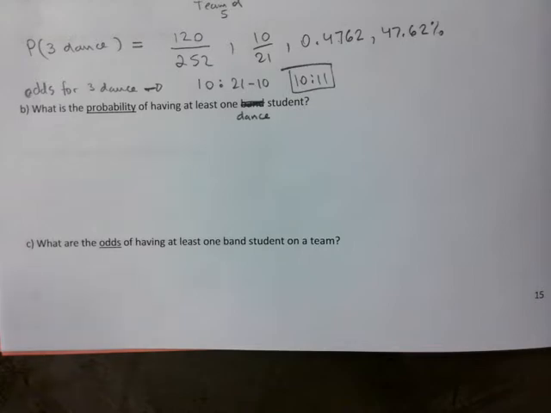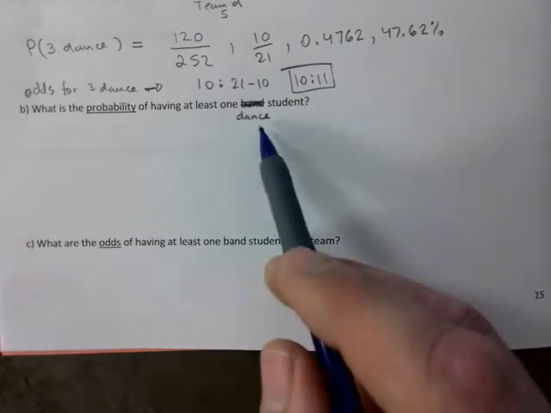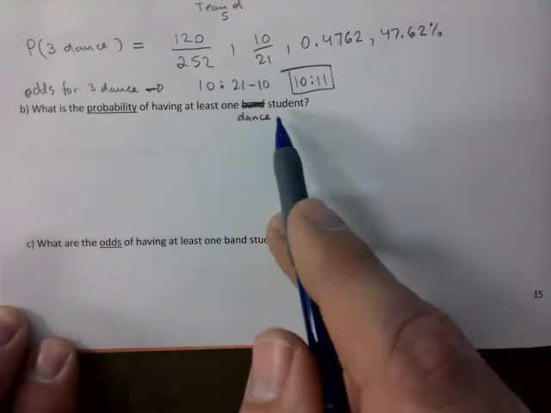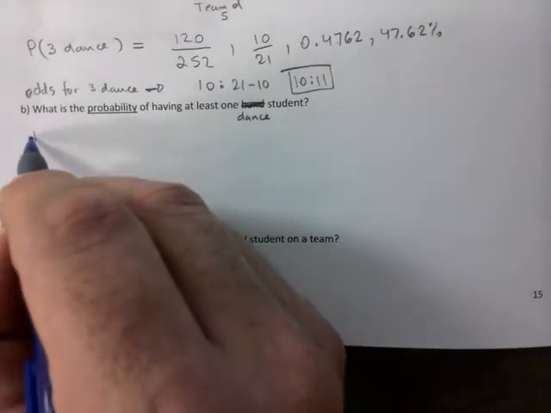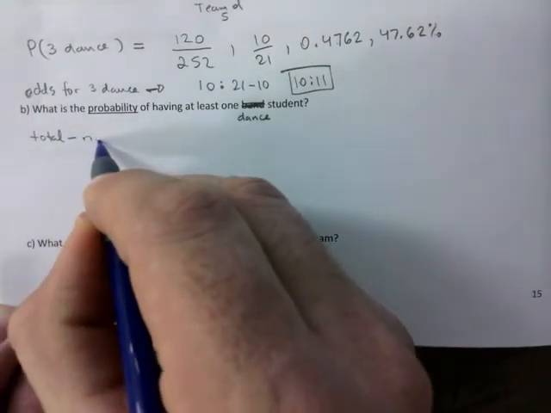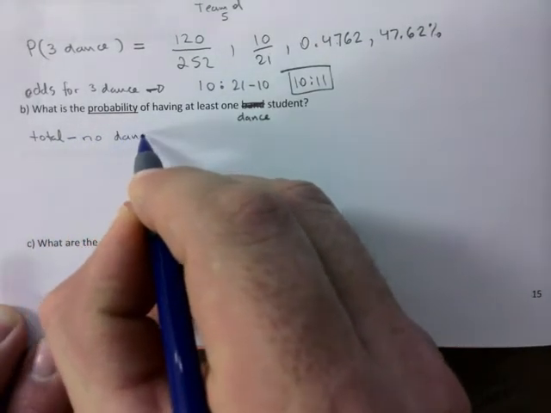So I won't throw that at you, right? So let's just change that to dance and we're all good to go. So we're going to figure out at least one dance students would be total minus no dance student.